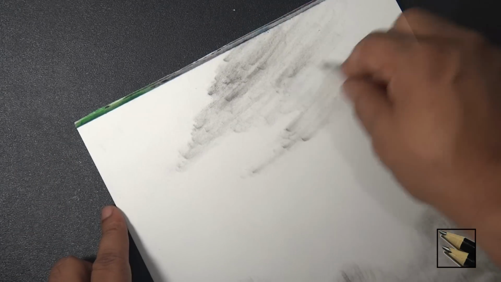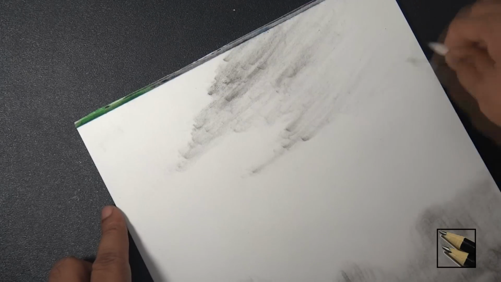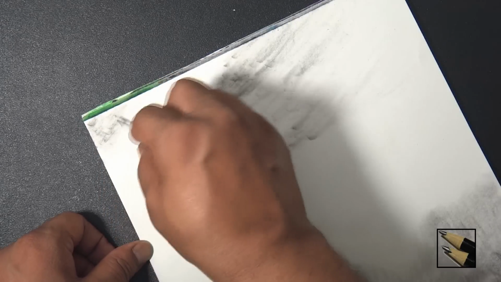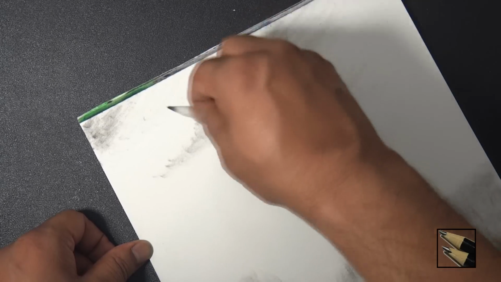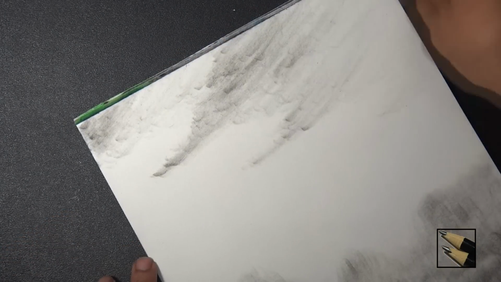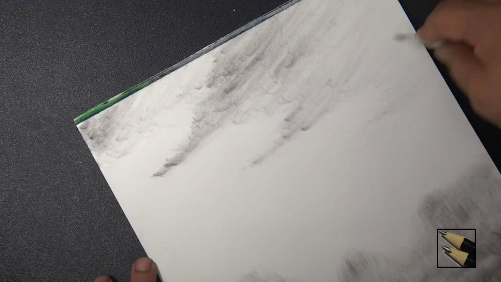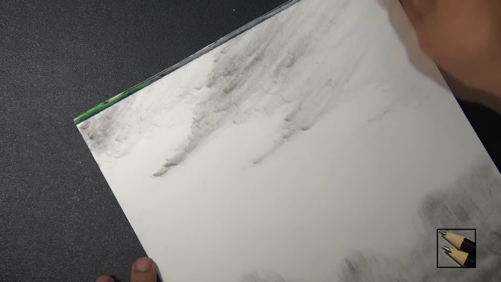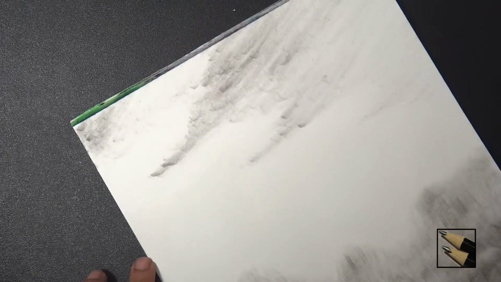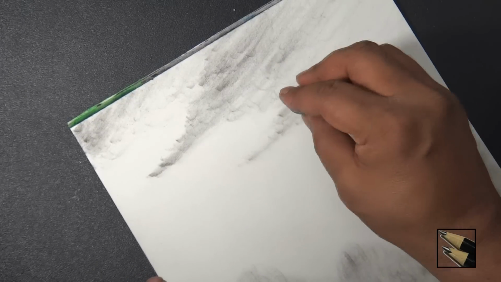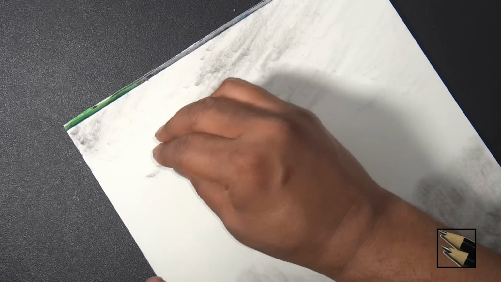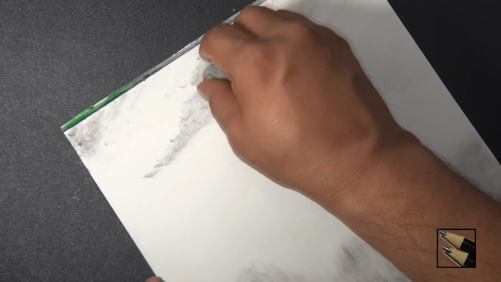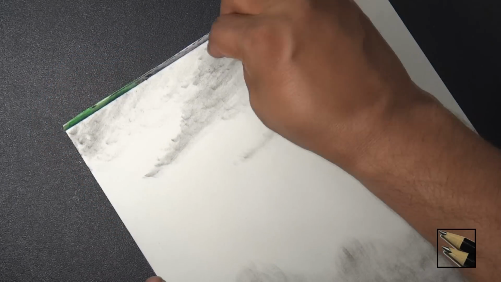Keep blending all strokes together. If there are still some darker spots, a kneaded eraser can be used with soft pressure to correct those areas carefully. After the cloud is in shape, we are ready for the next step.